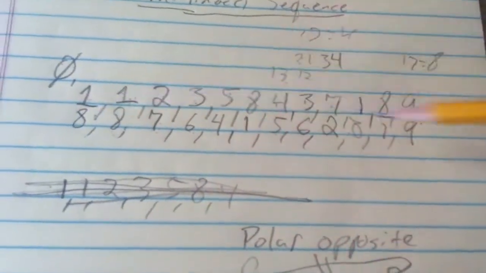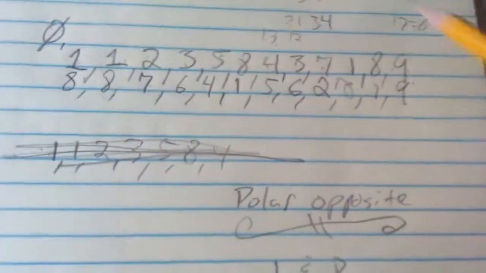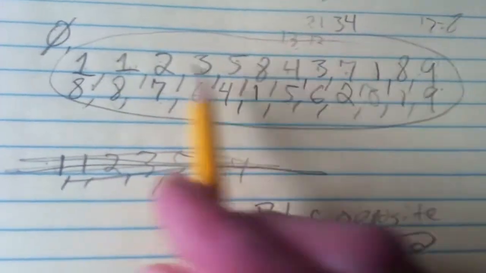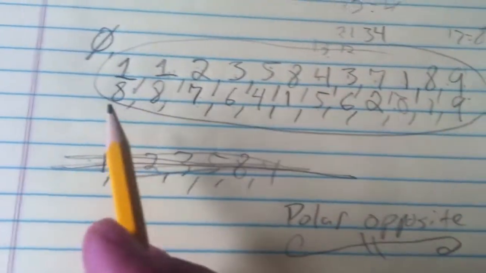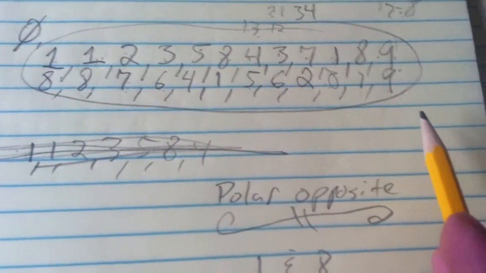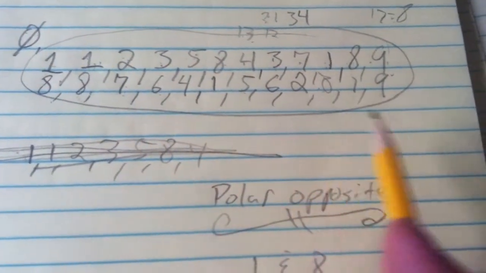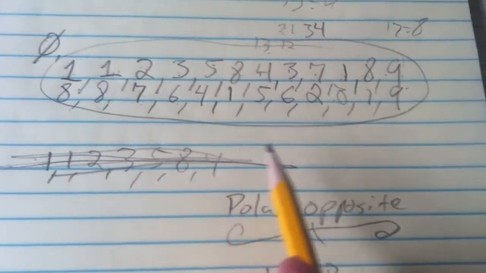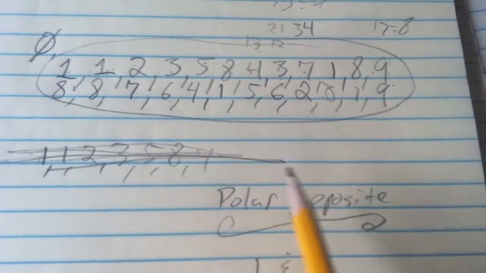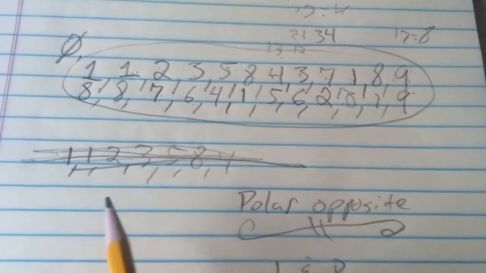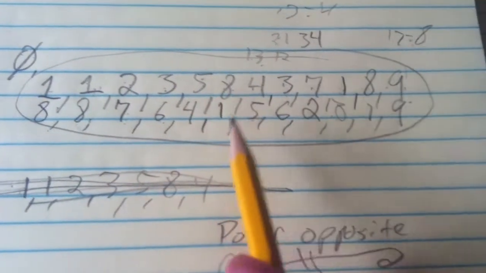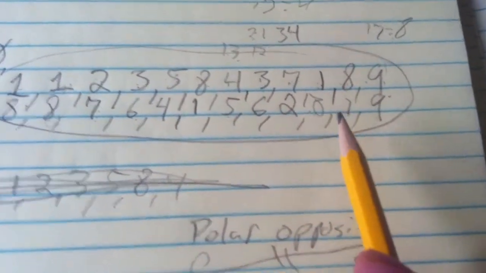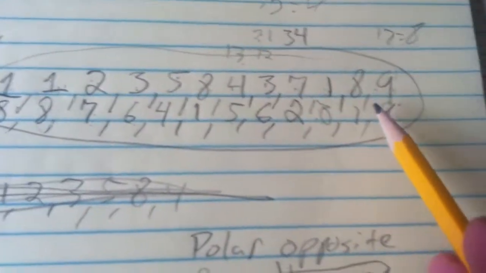When I put them like this, the Fibonacci sequence is only these 24 numbers, and it repeats one line of 12, one line of 12, and then repeats that same 1, 1, 2, 3, 5, 8, 4, 3, 7, 1, 8, 8, 8, 7, 6, 4, 1, 5. It just repeats. But look, any number that you look at, the polar opposite is above or below it.